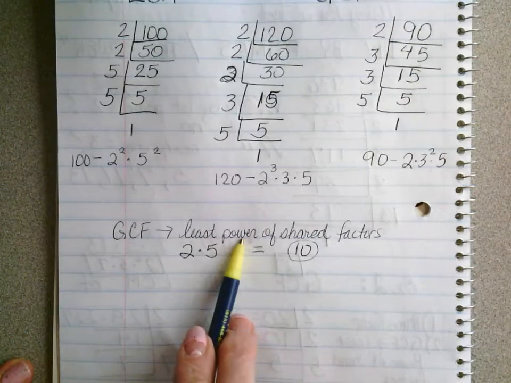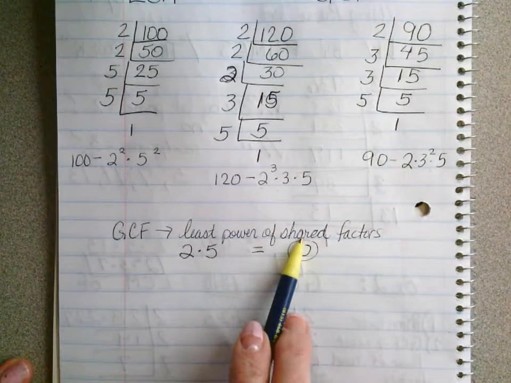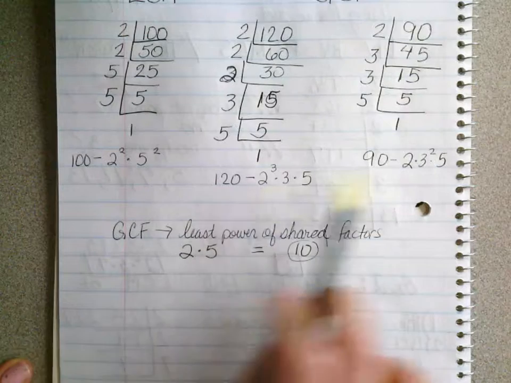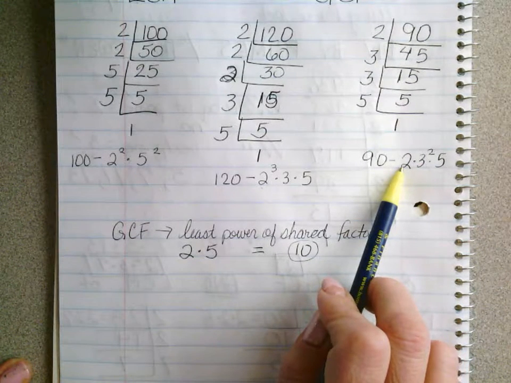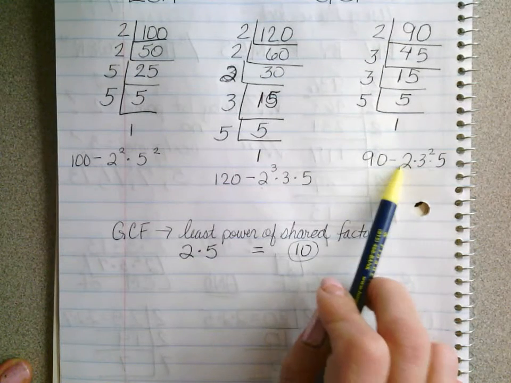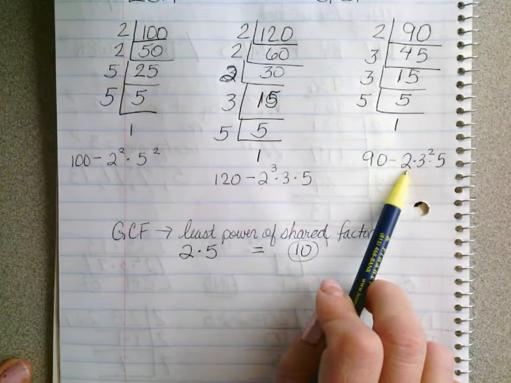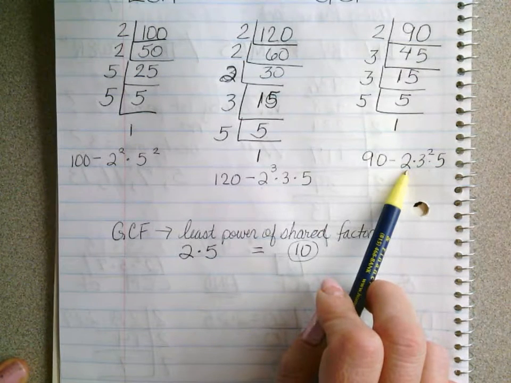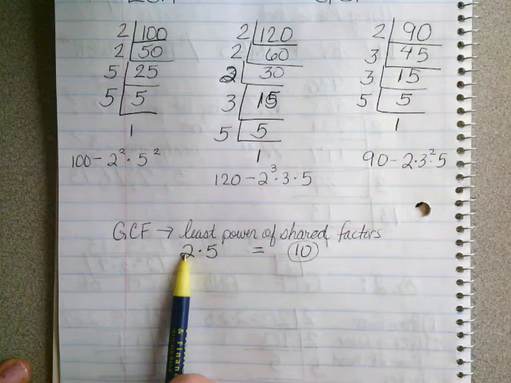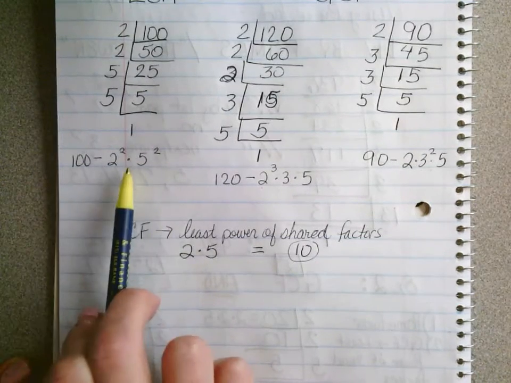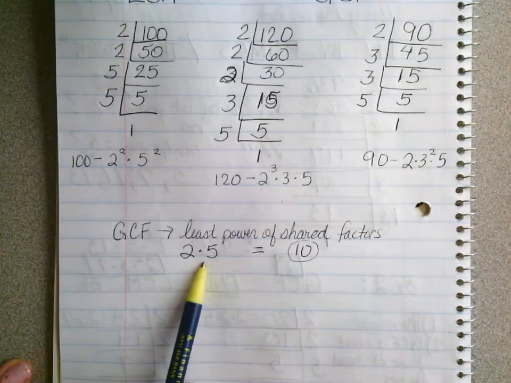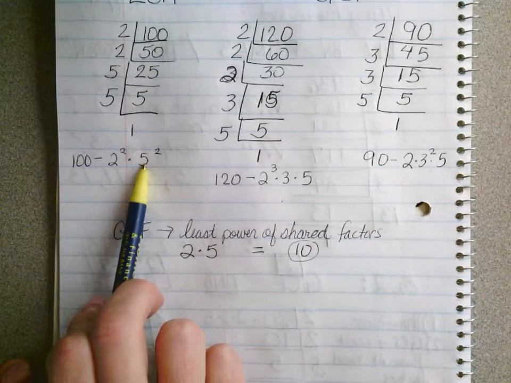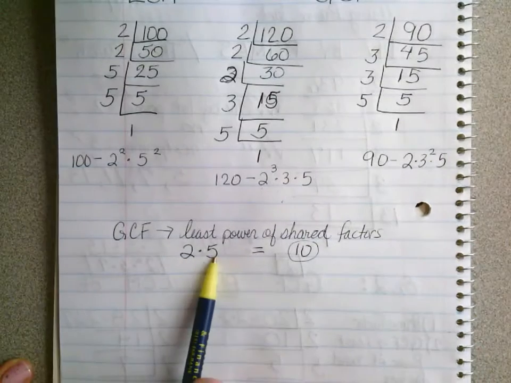Least power of shared. Okay? Do they all share a 2? Jazz, what's the least power? Really? So you're saying this is 2 squared right here? Least power. Okay, so there's the 2. Do they all share a 3? No, which is why it's not listed. Do they all share a 5? Okay, least power is 1.